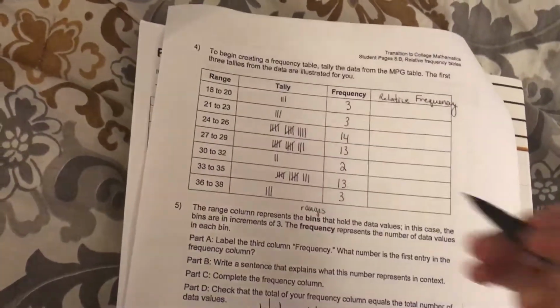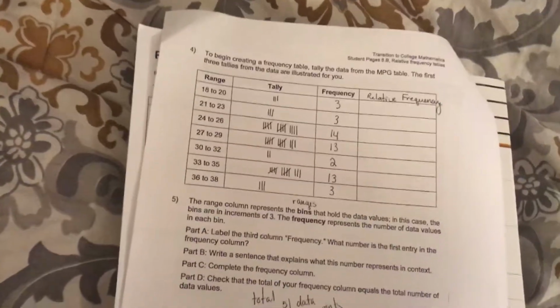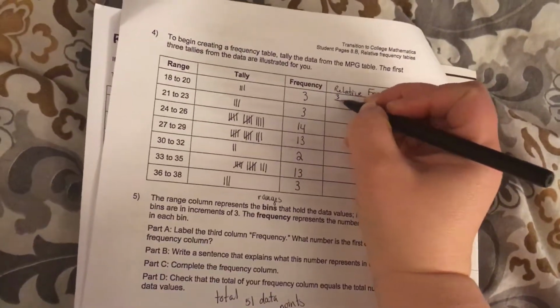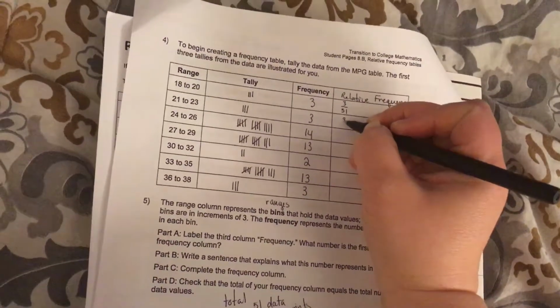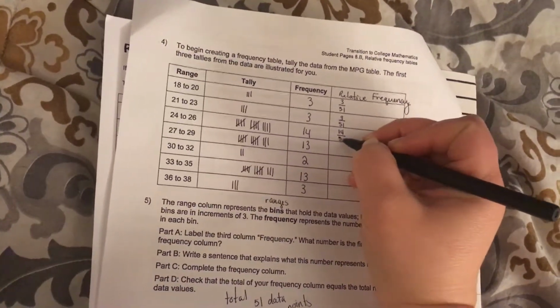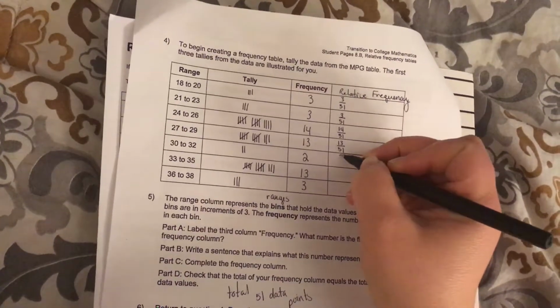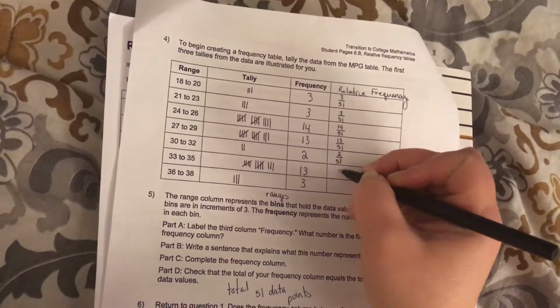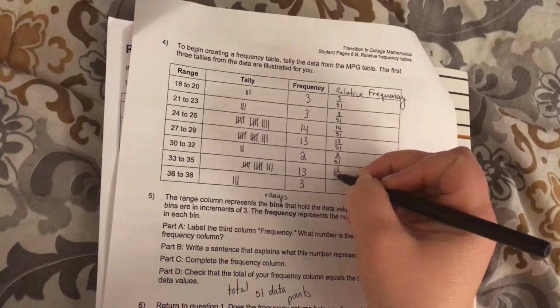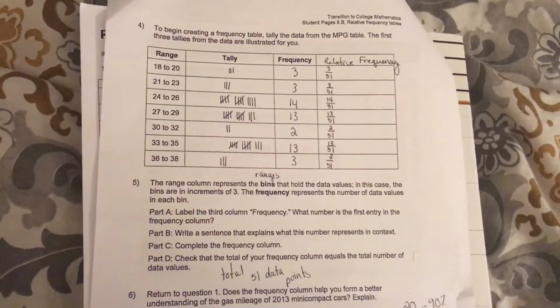To do that, you take the frequency in this range and divide by the total number, which we said is 51. So we will do 3 divided by 51, 14 divided by 51, 13 divided by 51, 2 divided by 51, 13 divided by 51, and 3 divided by 51. That's how you get the relative frequency.